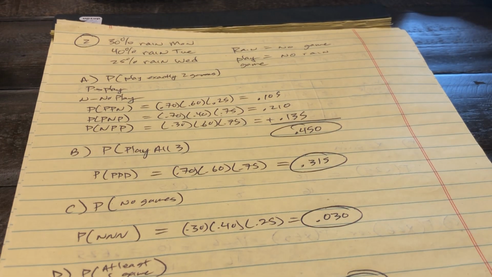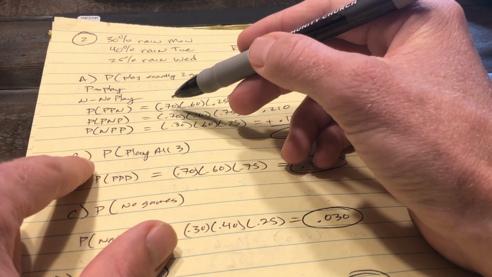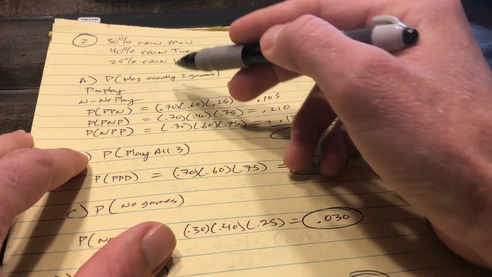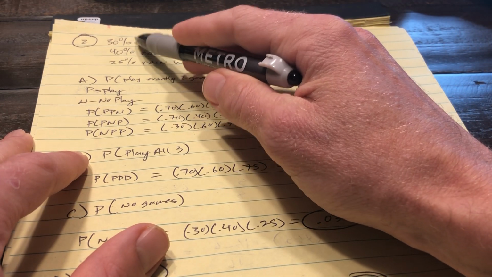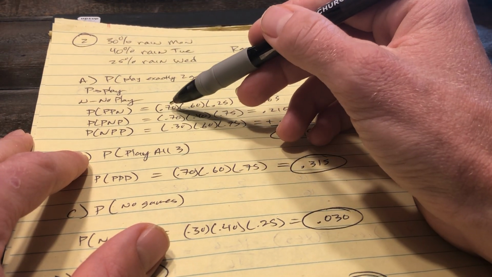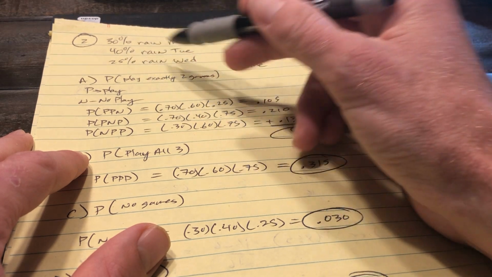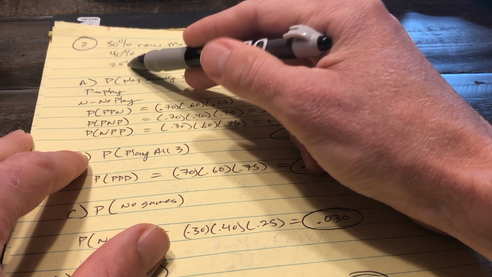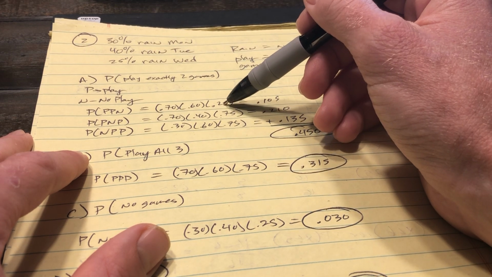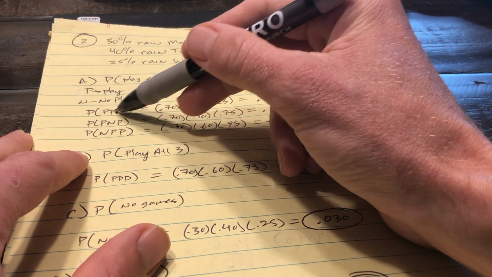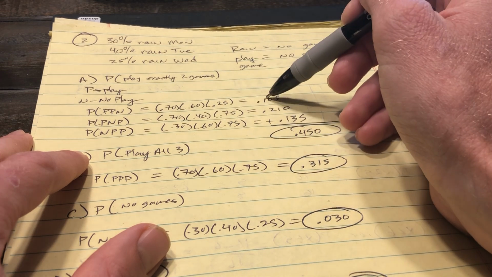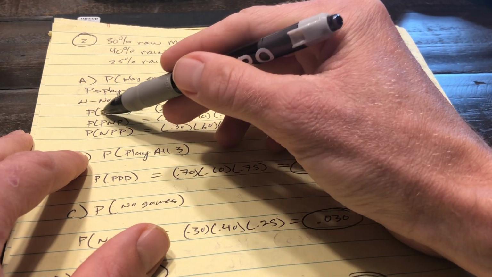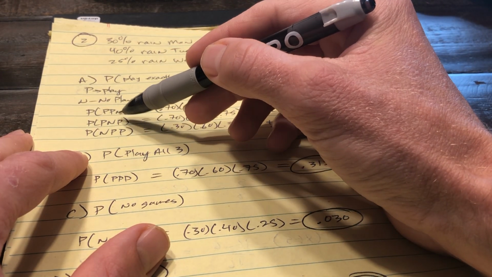All right. So in this first scenario, when you play the first 2 games, you don't play the last. Again, if there's a 30% chance it rains, there's a 70% chance you play. 40% chance it rains, 60% chance you play, 25% chance it rains, 25% chance you don't play. Again, you got to write it out. This is what you want to happen. That's point 105.